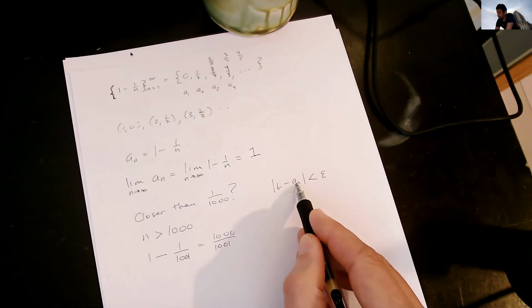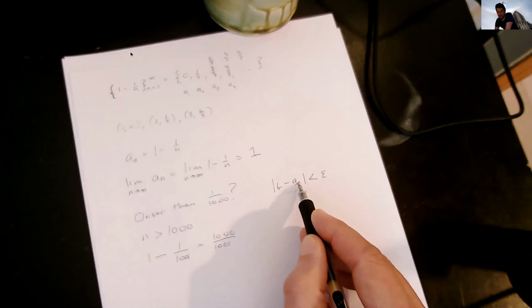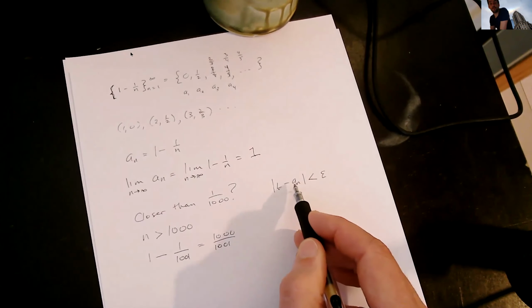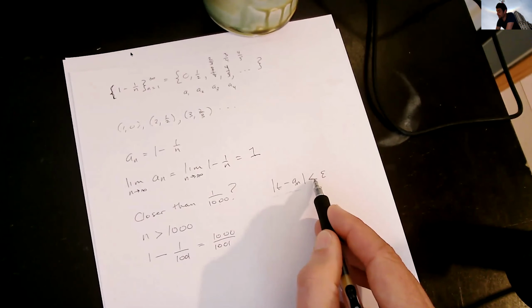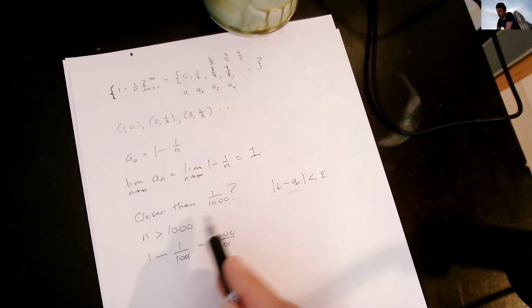We don't care if our sequence is above or below the limit. If it's above the limit, this will be negative. If it's below the limit, this will be positive, but it doesn't matter because we're taking the absolute value. And so all it's testing is how far away from this limit are we? And we can make our distance from the limit smaller than epsilon by making n large enough. And that's what I did here.